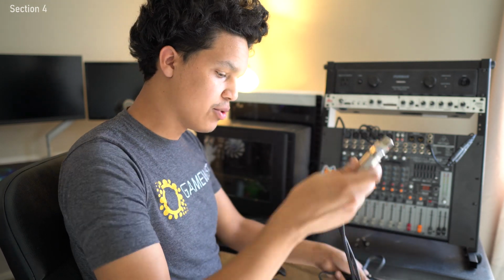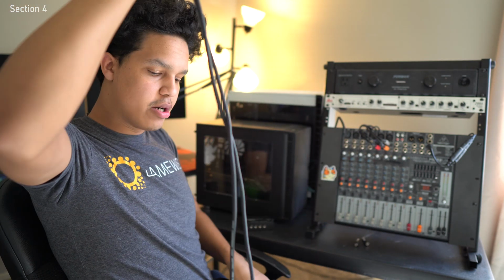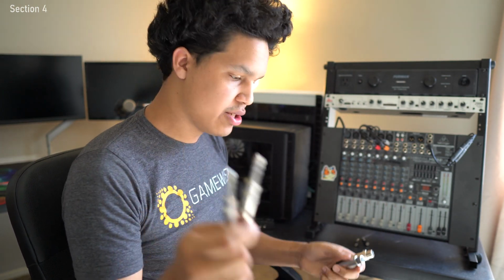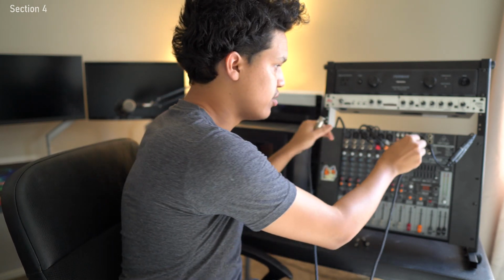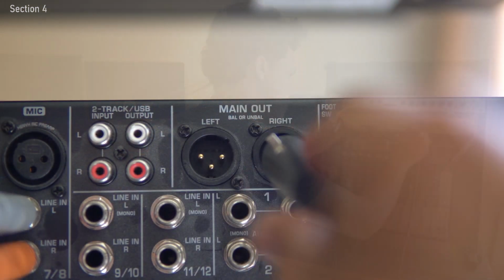So we have these cables right here. These are actually 1/4 inch to XLR. There are two little ports right here that say main out. These main outs combine every single audio source on each channel and send it through a left and a right directly through these ports. So we're going to take these XLRs and plug them directly into these main outs.